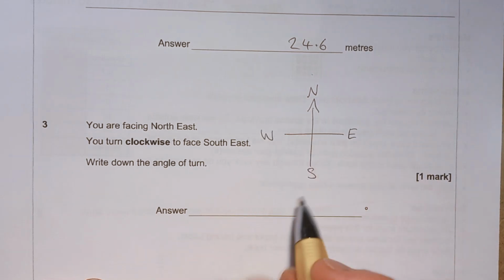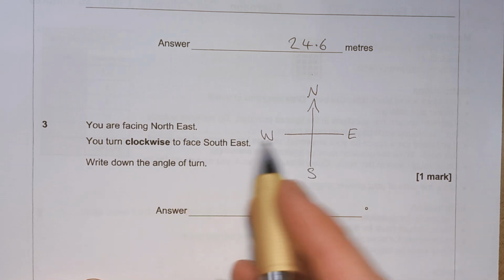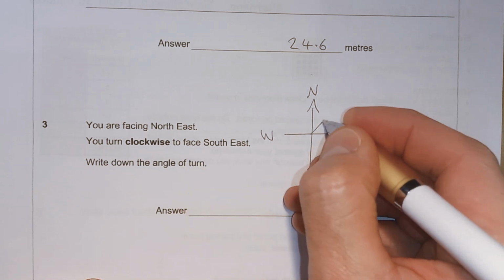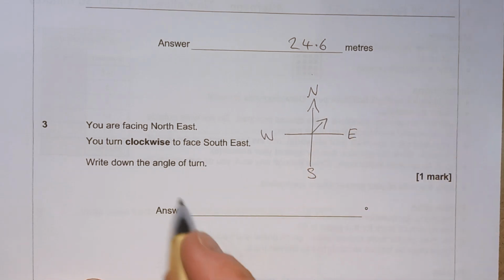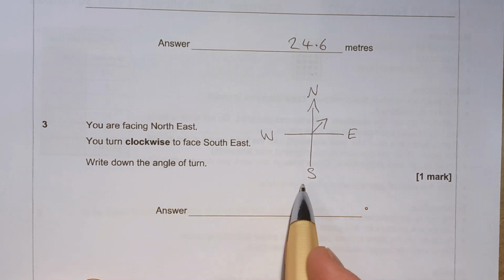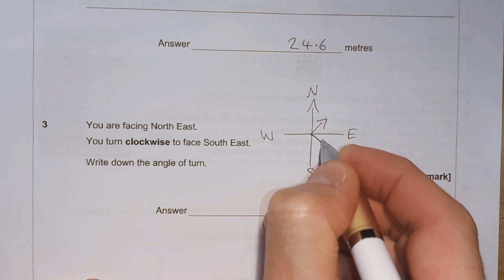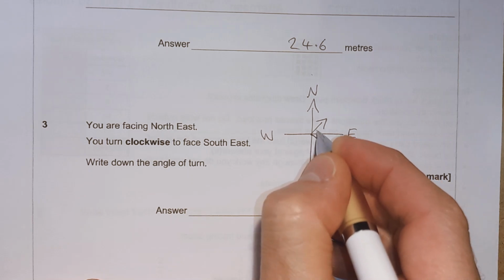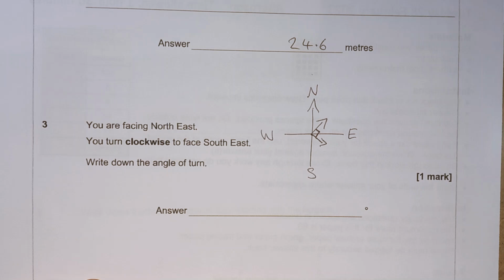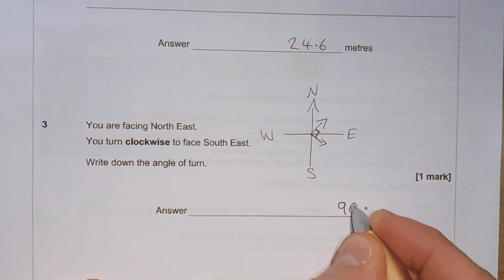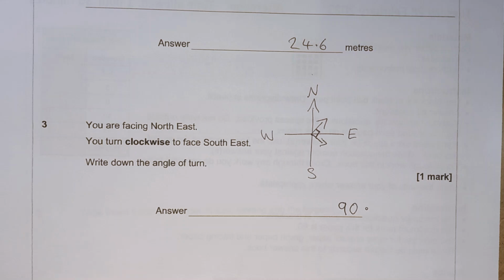Shredded wheat. So we're facing northeast, so that's going to be in that direction. And we're turning clockwise, that's this way around, to face southeast, which will be in here. So we want this angle, and actually hopefully you'll see that's a right angle there. And if it's a right angle, it's going to have to be 90 degrees.